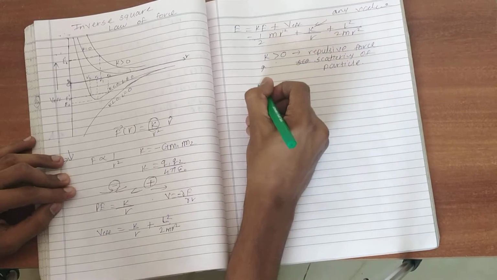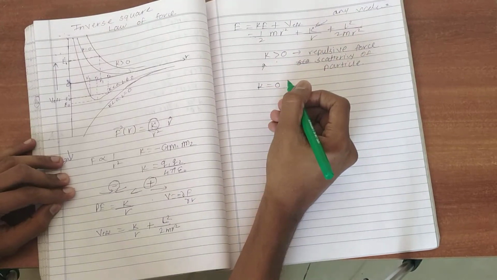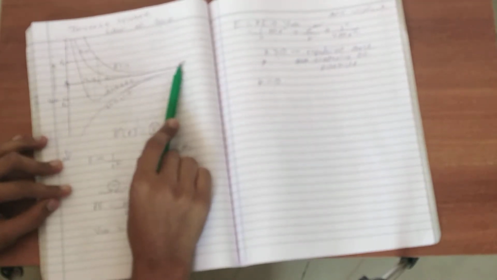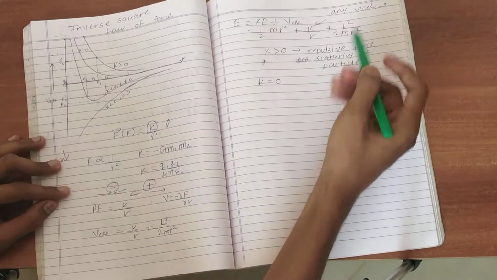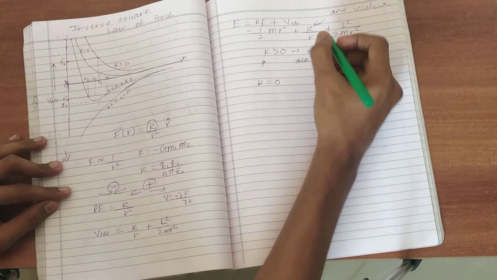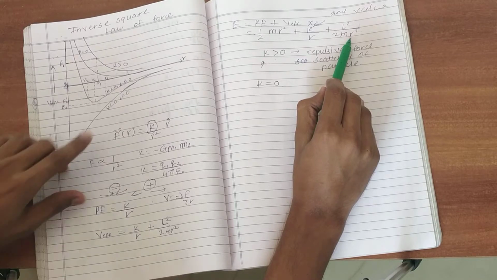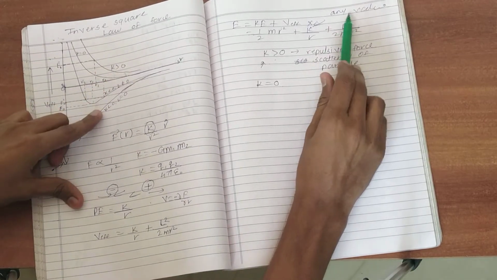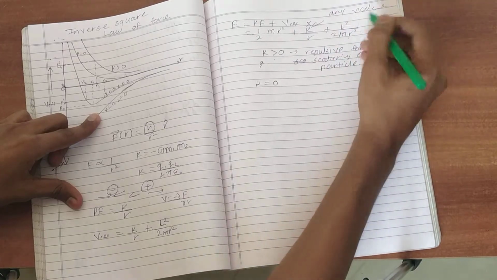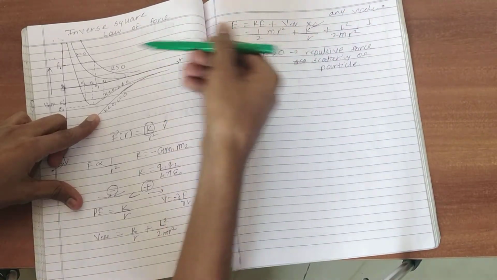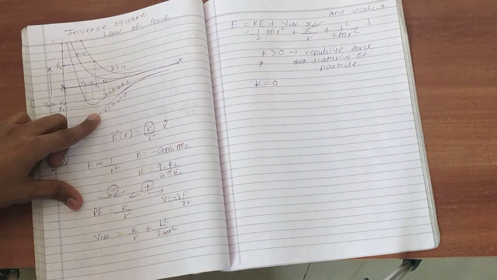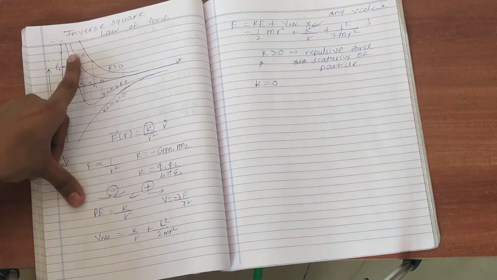Now the next case is k equals 0. If k is equal to 0, the particle will have no potential energy and it will move at constant velocity in a straight line, as long as it is moving away from the origin. Now if a particle is coming towards the origin, if k is 0, this whole term cancels, but in the formula you still have this r square term. So as the particle moves towards the origin, towards the center of the central force, this term goes on decreasing, so its energy will go on increasing.